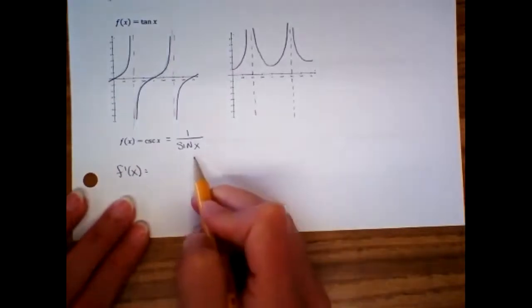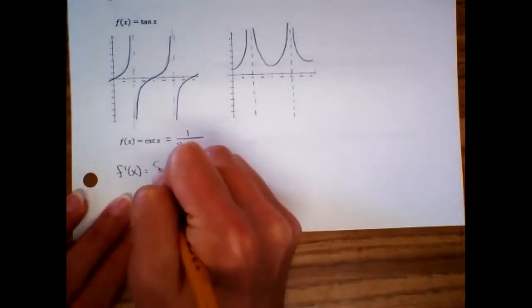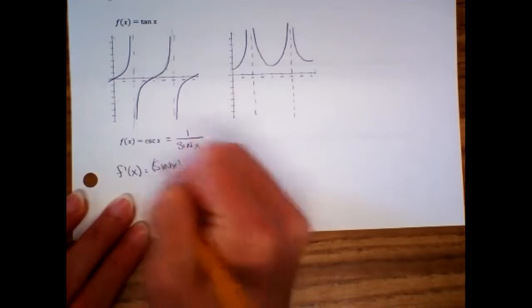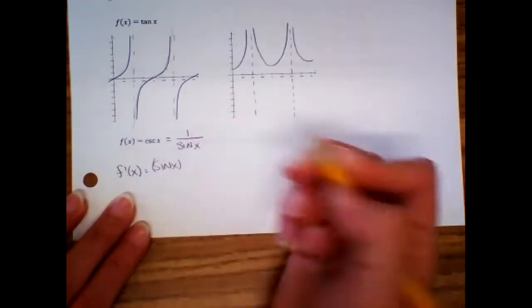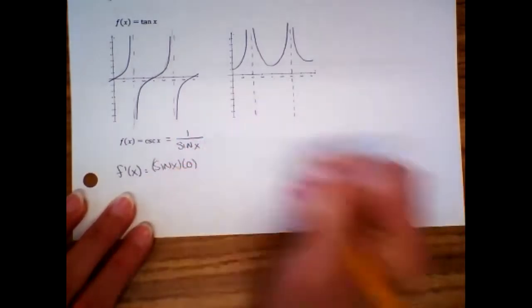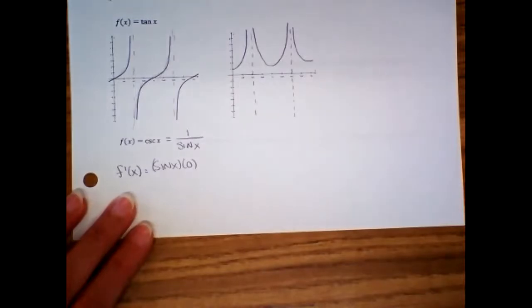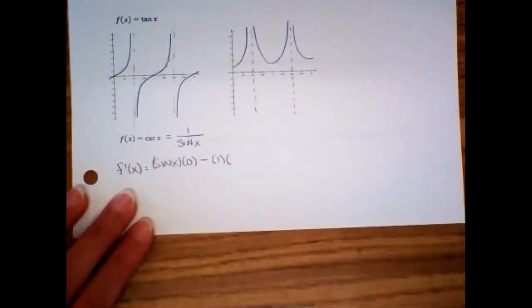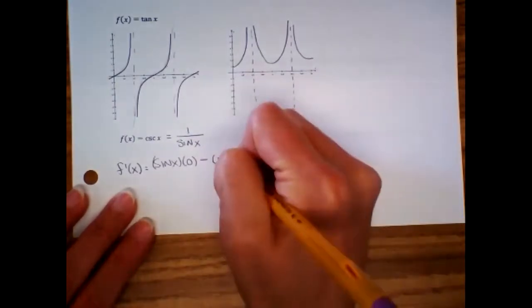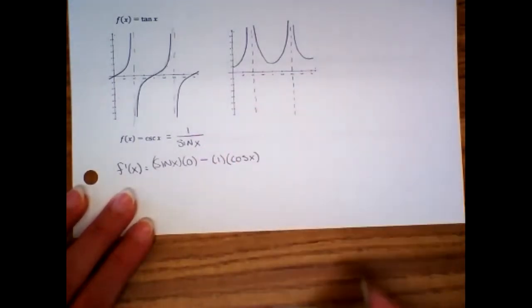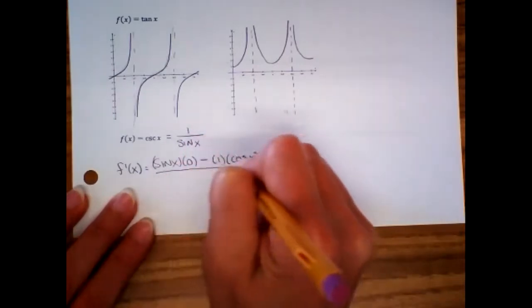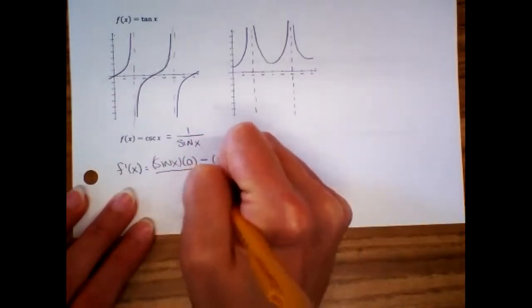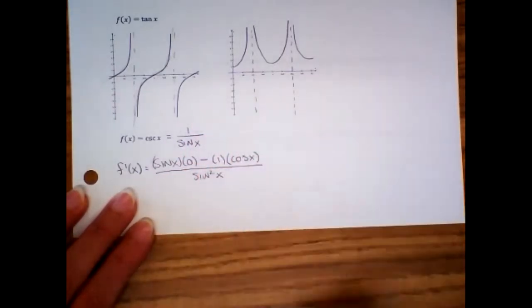So quotient rule is the denominator times derivative of the numerator. Derivative of 1 is just 0. Derivative of a constant is 0. Minus the numerator times derivative of the denominator. And we just said derivative of sine is cosine. And then it's over the denominator squared.